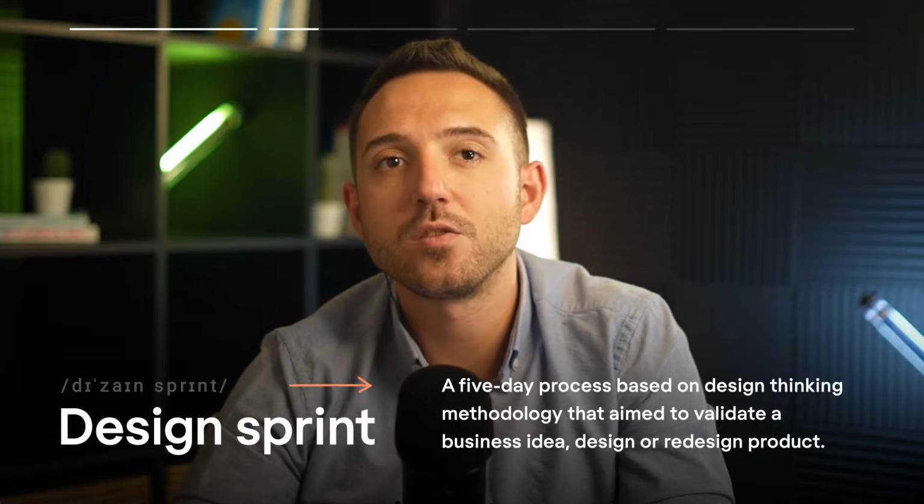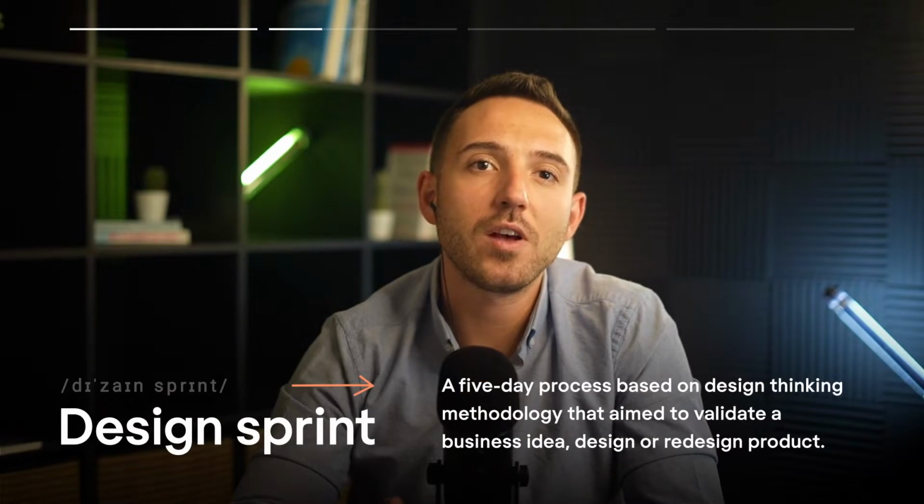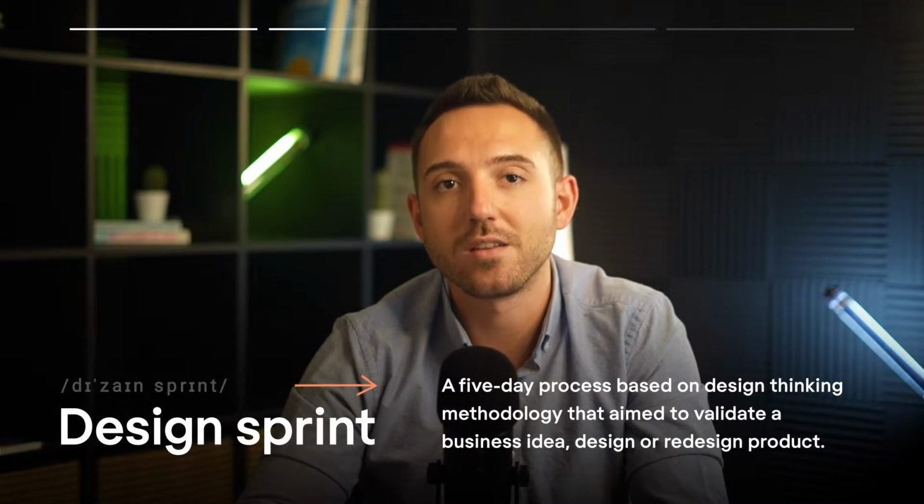So Jake Knapp and his colleagues from Google Ventures came up with a rocket-fast method that helped them validate startup ideas and train them to grow. It was a design sprint, a 5-day process based on design thinking methodology that aimed to validate business idea, design, or redesign product. Design sprint consists of 5 main stages: map, sketch, decide, prototype, and test.